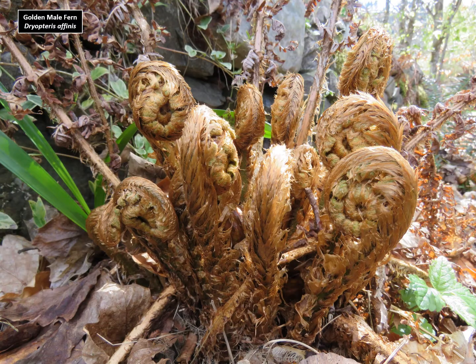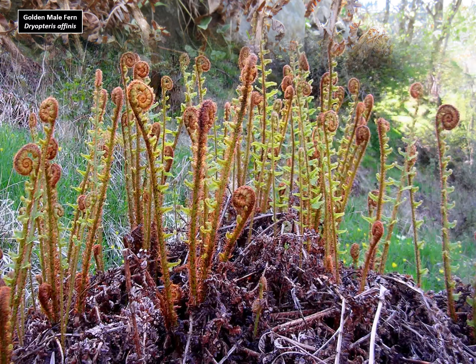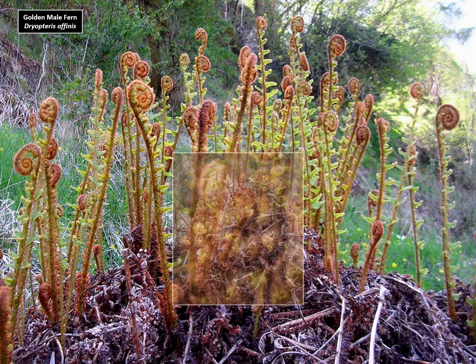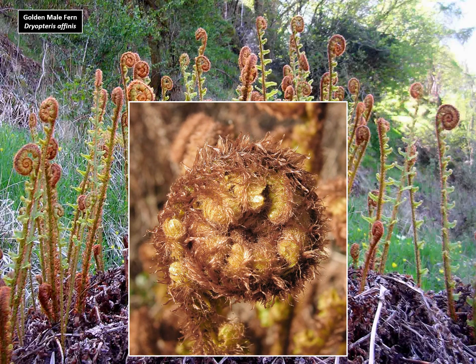In spring, the number one indicator of what is a fern is the characteristic way the leaves, which we know as fronds, unroll. Few other of the world's plants behave in this way, and none of those occur wild in Britain.